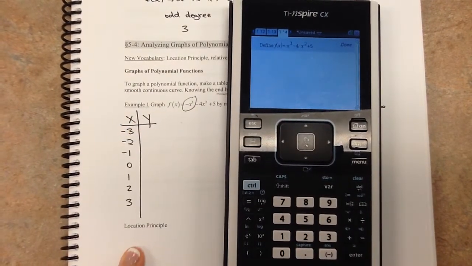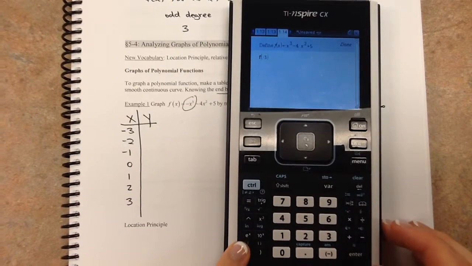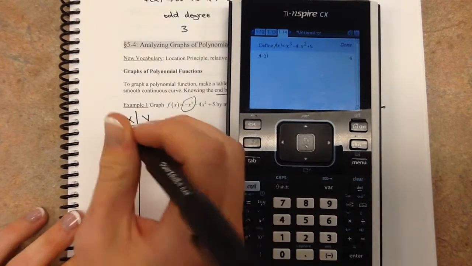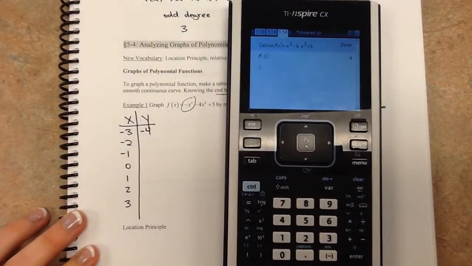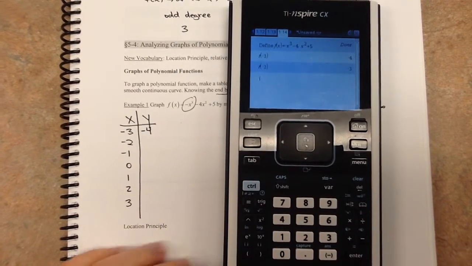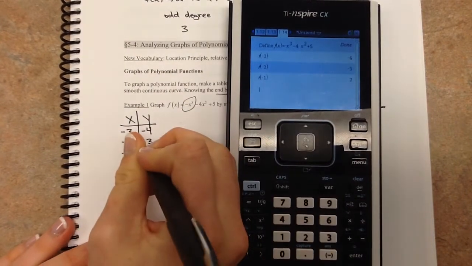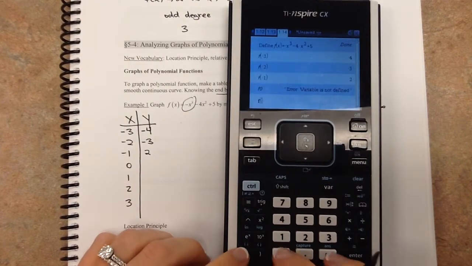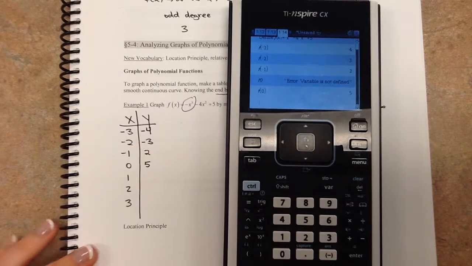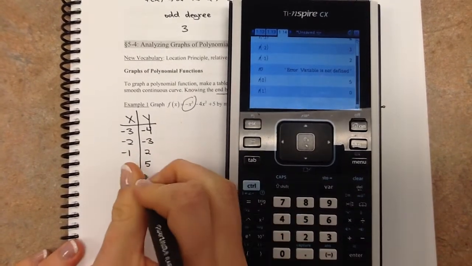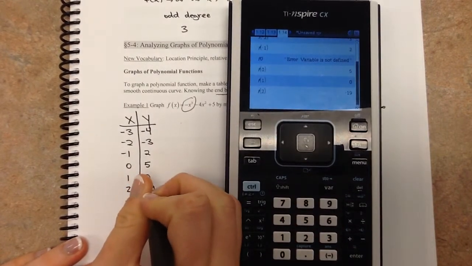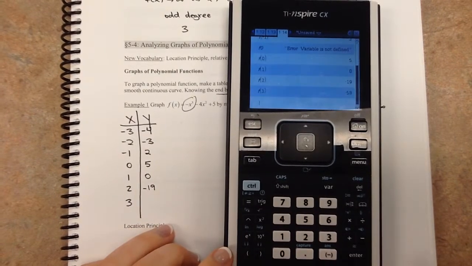And then for all of these, you can just type in f of -3, just like that notation that we've been using. So you type that in and then hit enter, and it'll give you the value. We don't have to spend any time plugging these in by hand because that would be painful. F of -2, we get -3. F of -1, we get 2. F of 0, oops, I forgot my parentheses. Make sure it's in parentheses. It's 5. F of 1, 0. F of 2 is -19. F of 3 is -58.